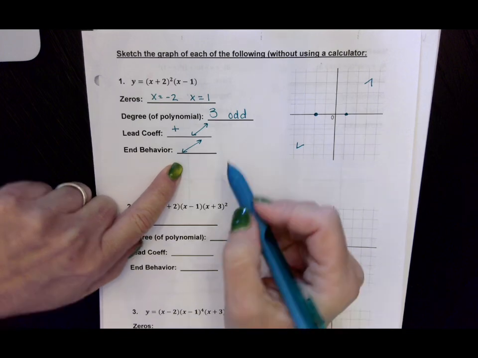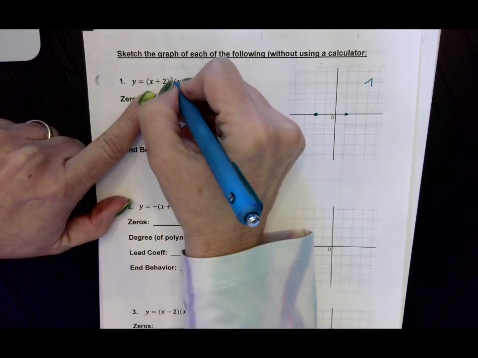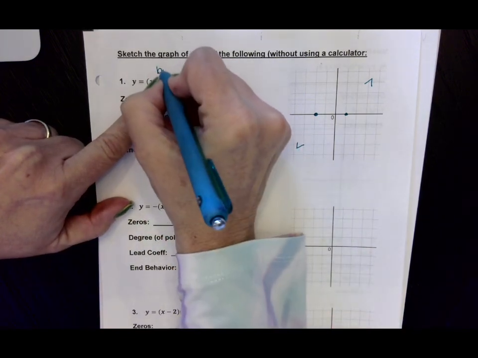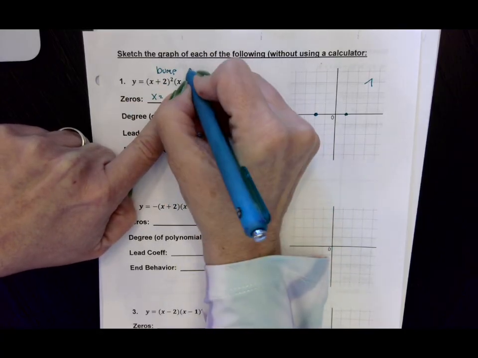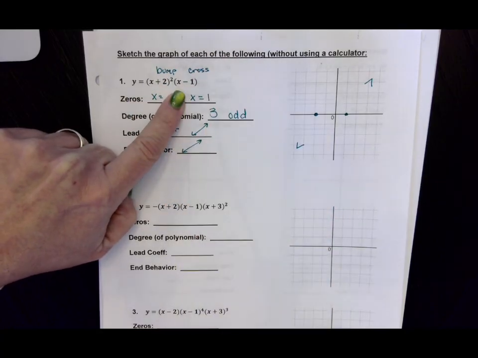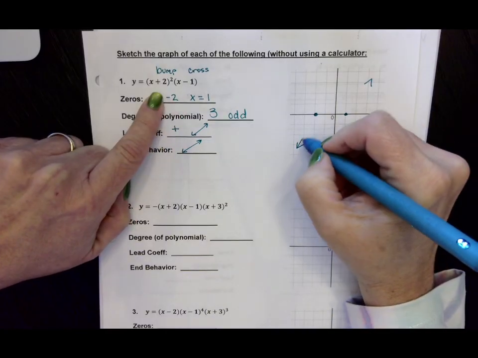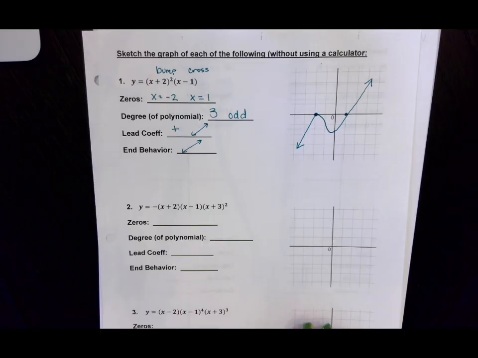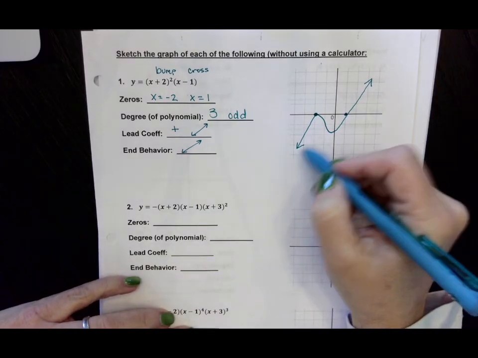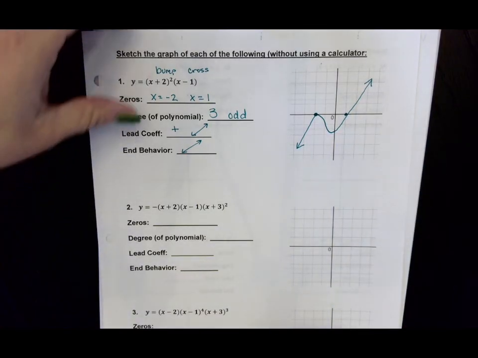Now I'm going to ask myself what's going to happen. Well, this is 2, so it's even, so this is going to be a bump. This is 1, there's no exponent, so this is just going to be a cross. So at -2, I'm going to bump the line, and at 1, I'm going to cross the line. And if you've got your end behavior arrows, you're just going to meet up with your end behavior arrows. That's all that's going to happen.